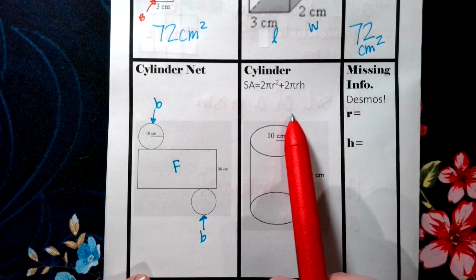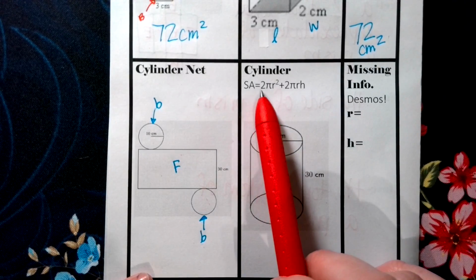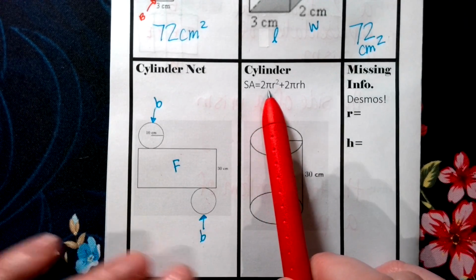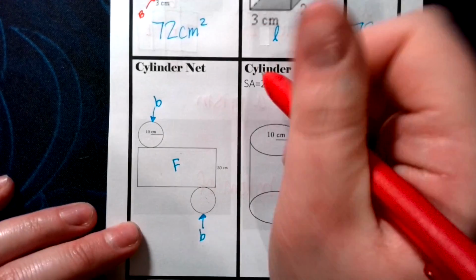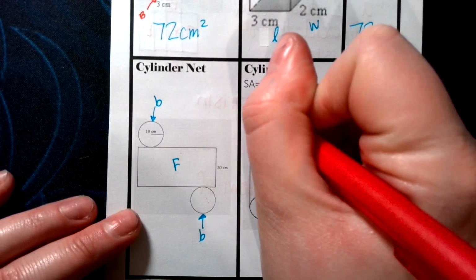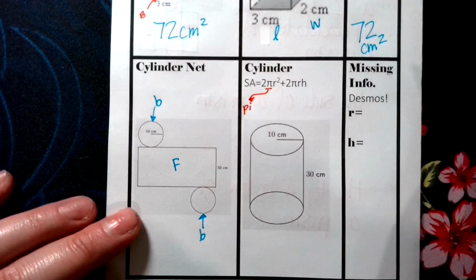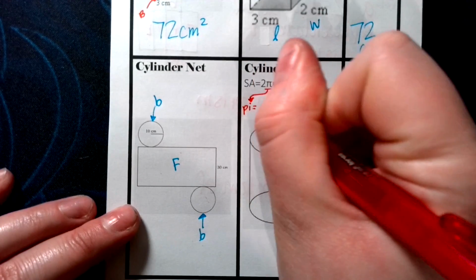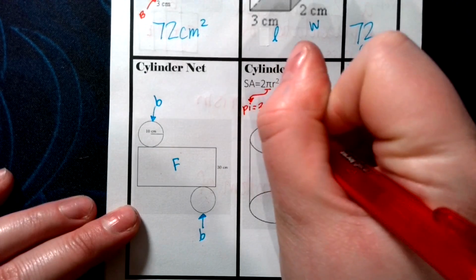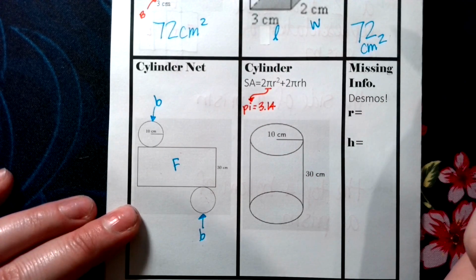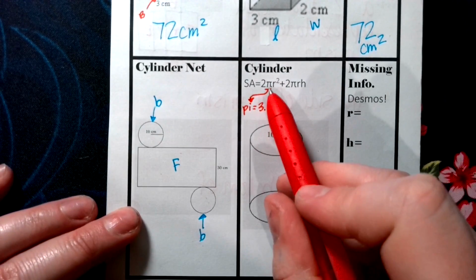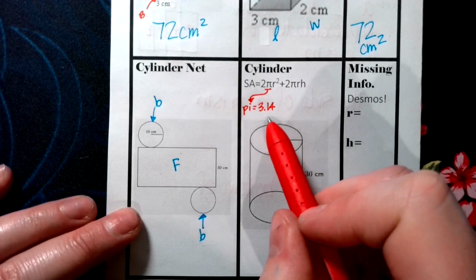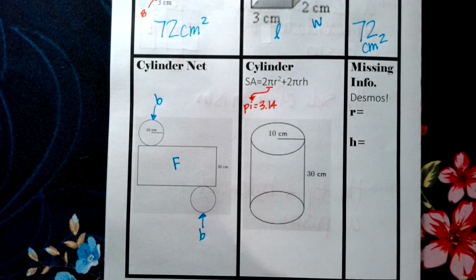In our formula, it looks a little bit different. We have 2 and this shape, or that letter. We've talked about that a little bit earlier in the year. That is called pi. Whenever you see that shape pi, we're going to approximate it to 3.14. So when we're typing this in our formula, instead of typing that symbol, we're going to type 3.14 in its place instead.